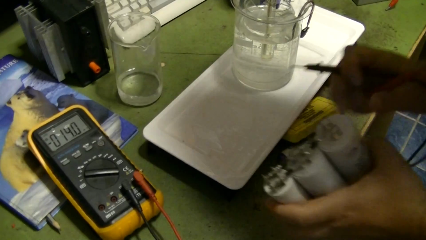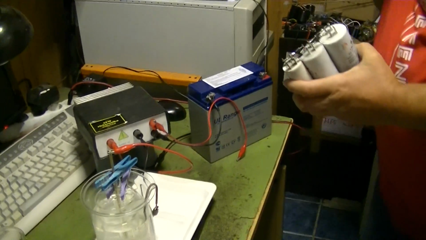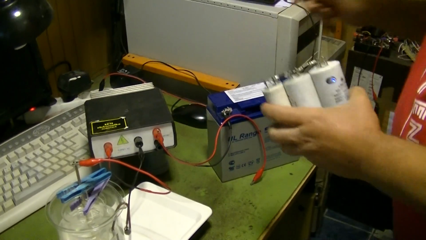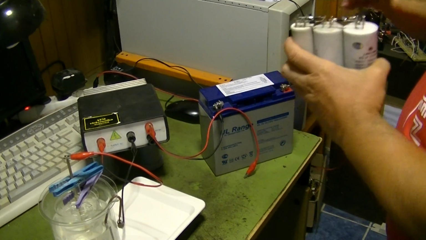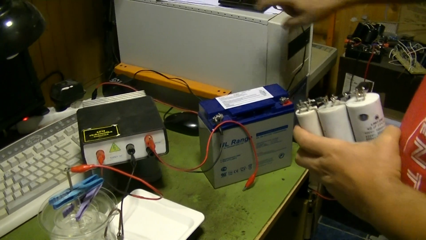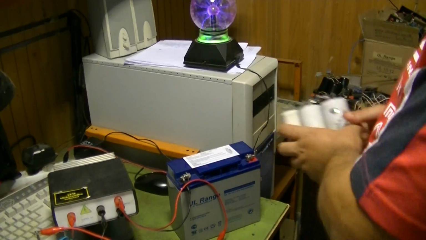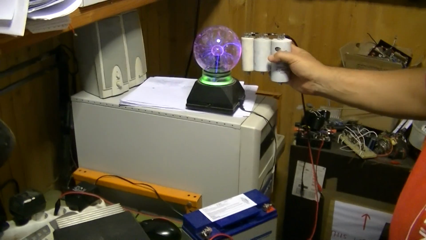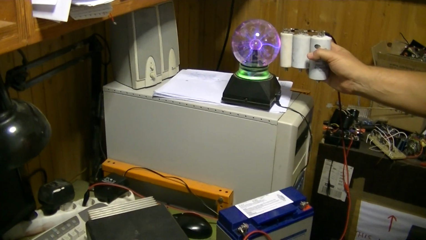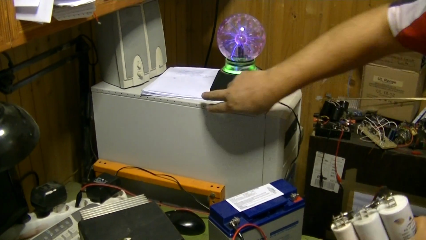Now I will ground the last capacitor. I will ground it by the ground connection, and I will expose it again for about 5 seconds. Okay, that's it.